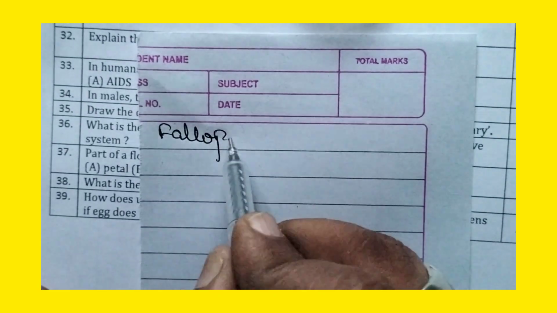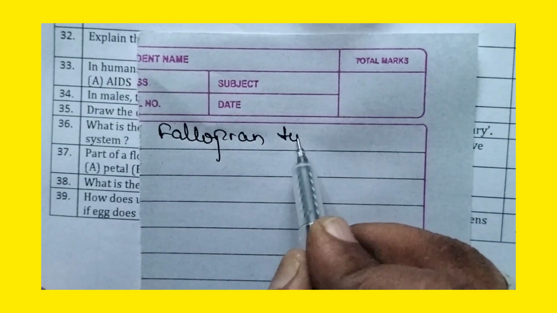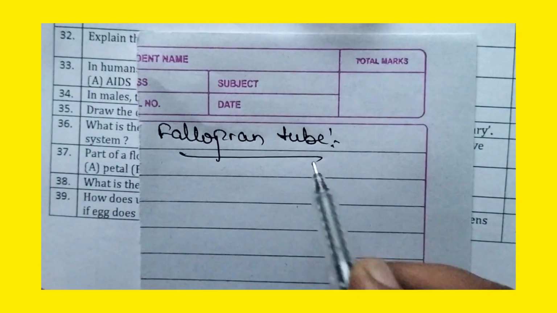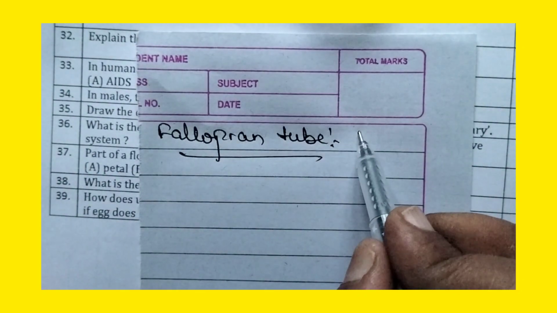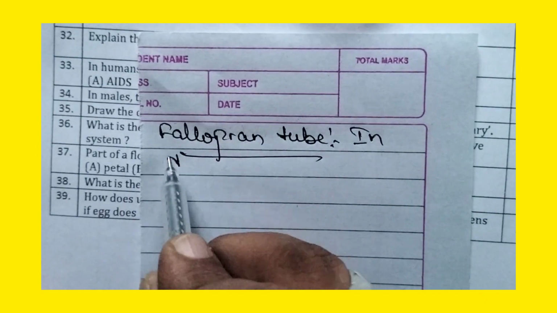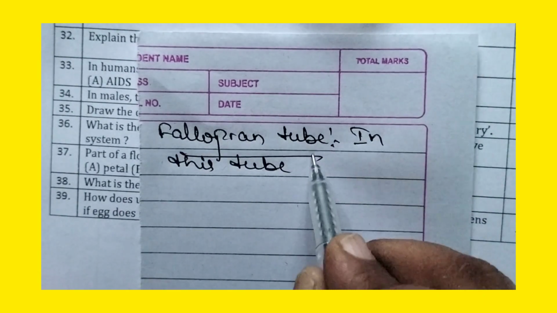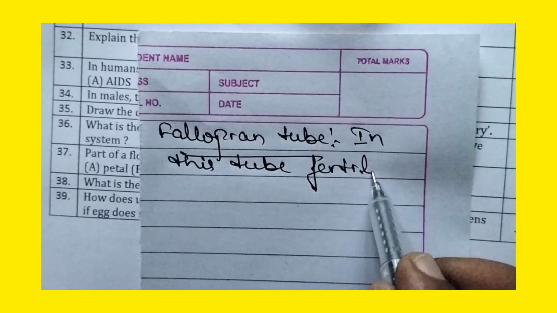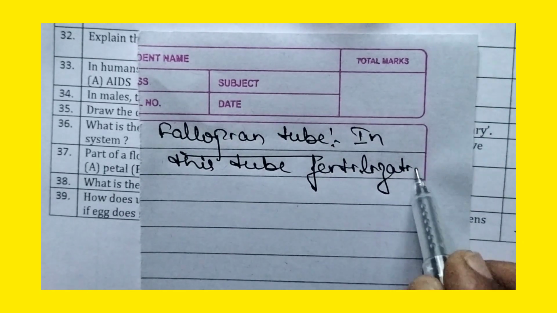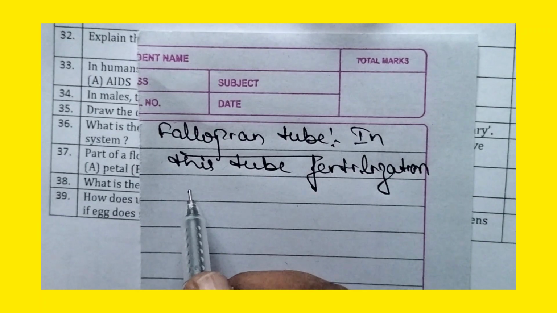The function of the fallopian tube is, in this tube fertilization takes place.